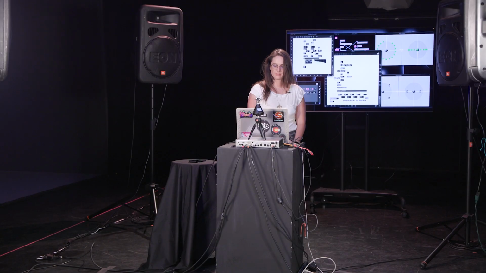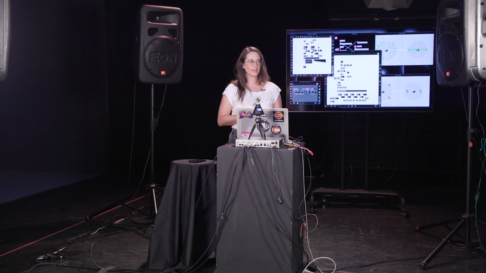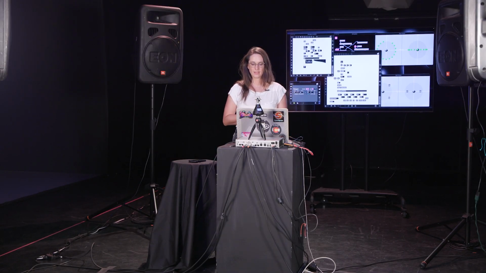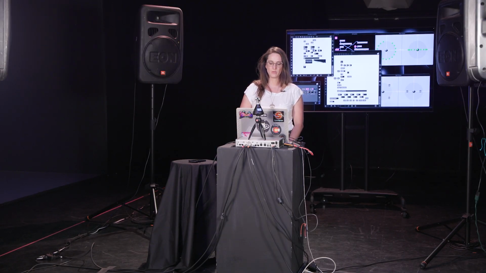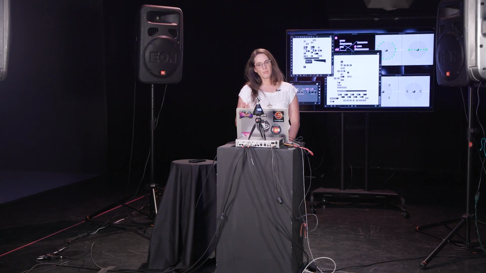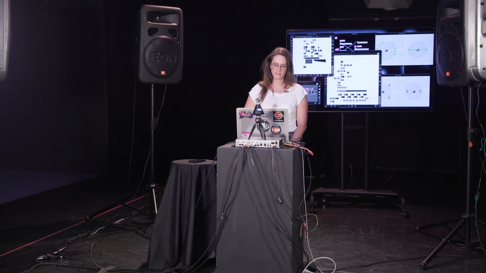Our first sound we'll just play is our basic sine signal, having the pitch controlled by one of our data points, and it's being moved around also by one of our data points. So very basic, nothing too exciting, but still gives you an idea of how to start with this type of stuff.